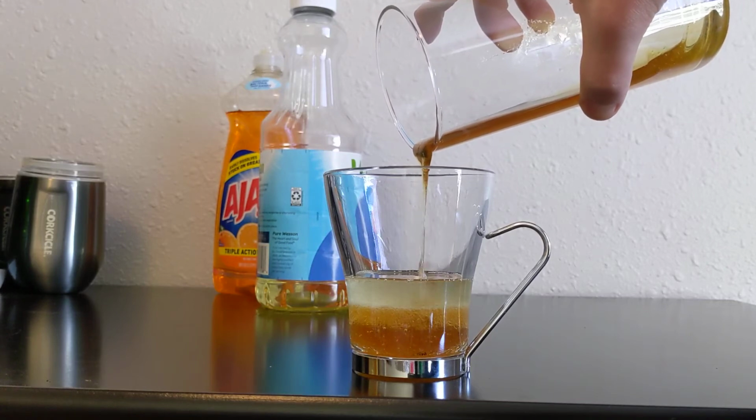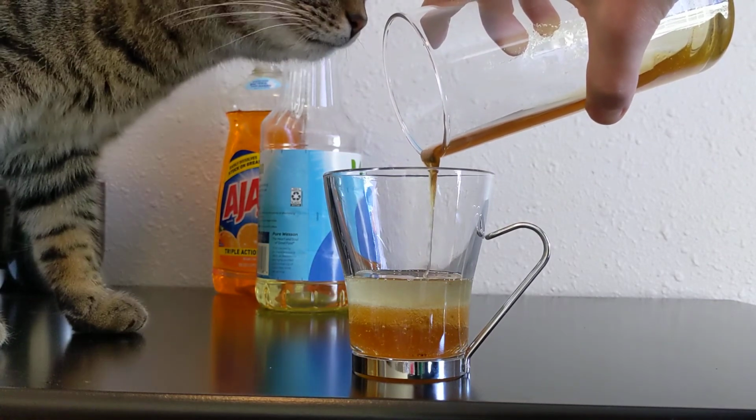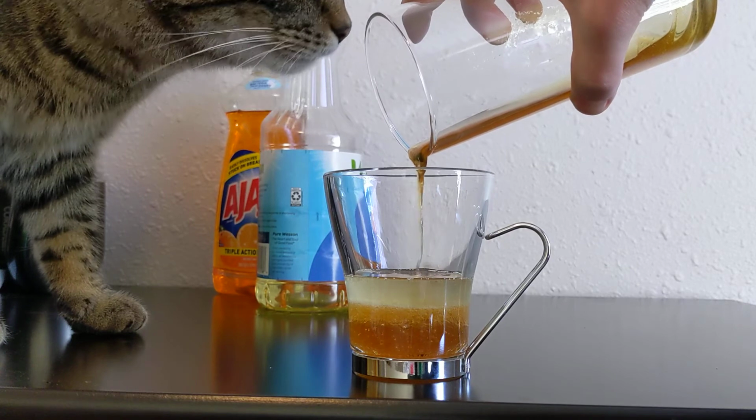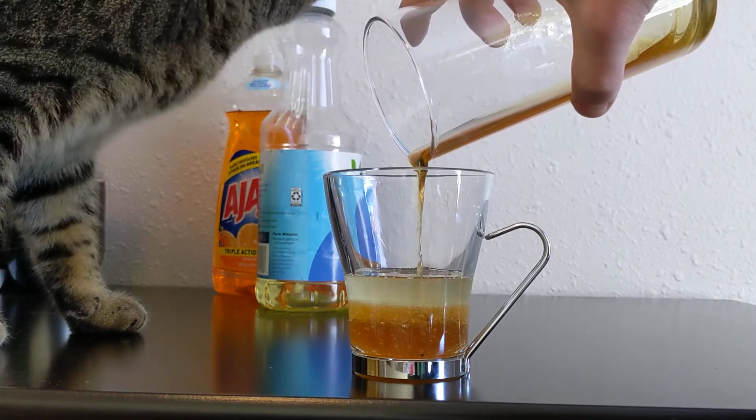And if you look, sure enough, on the bottom, oh, we're getting a little extra help from Simba here. He is a scientist in training, as you can see.